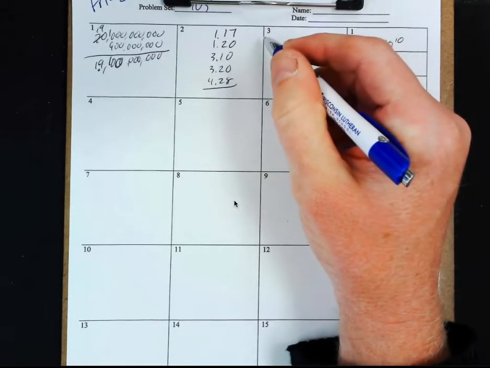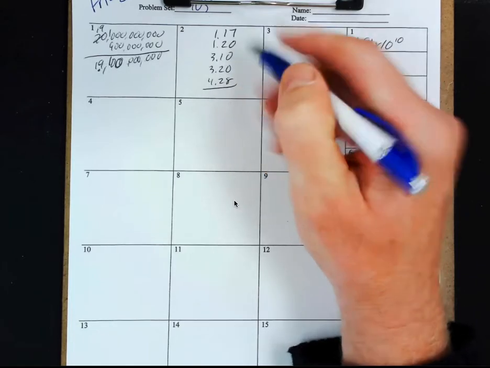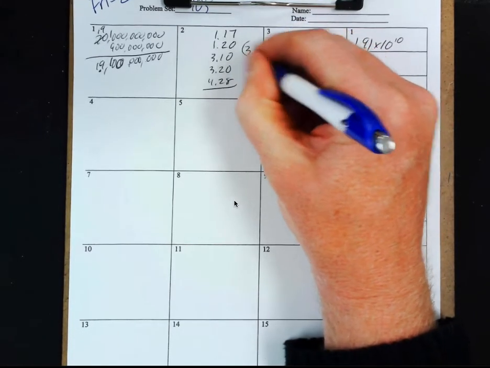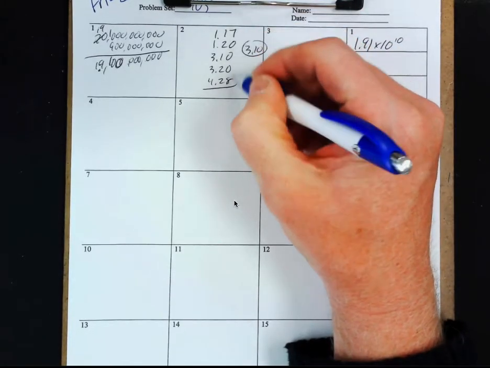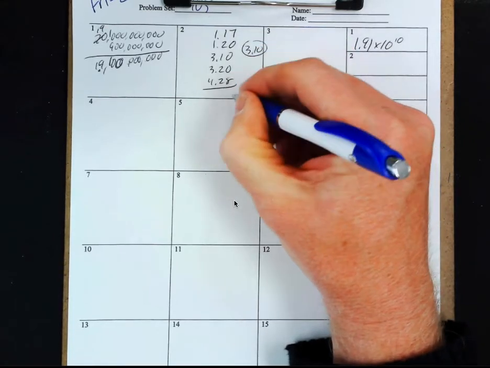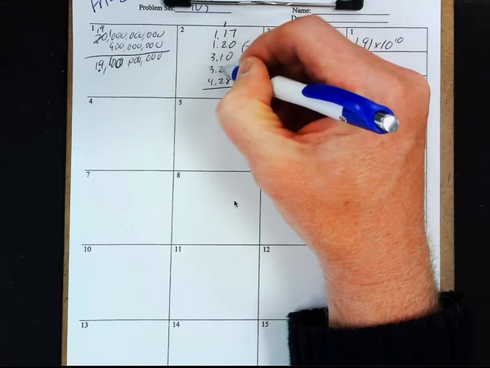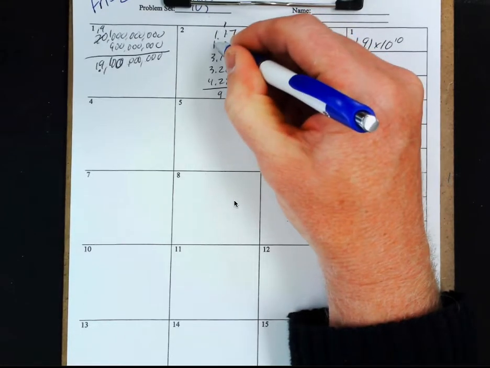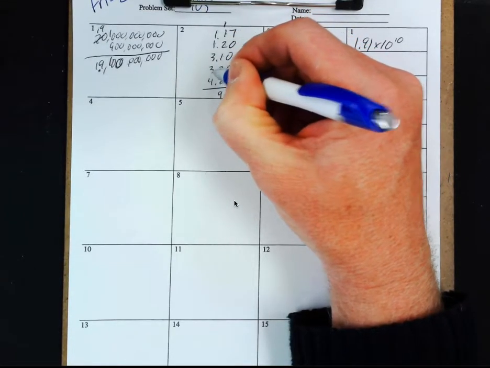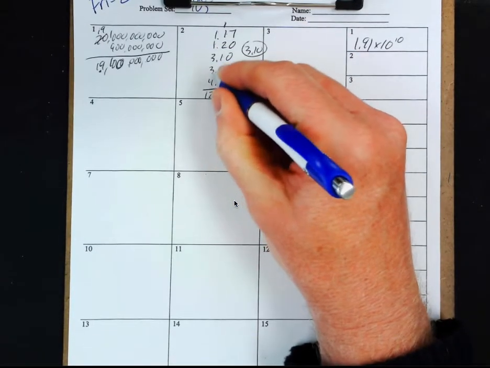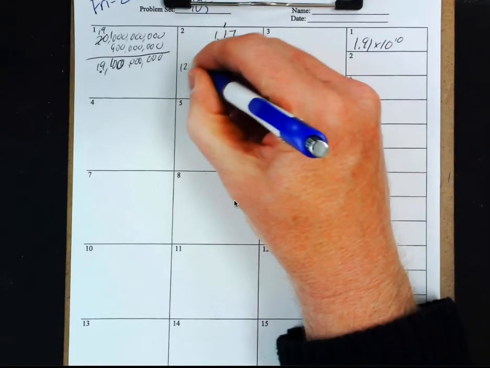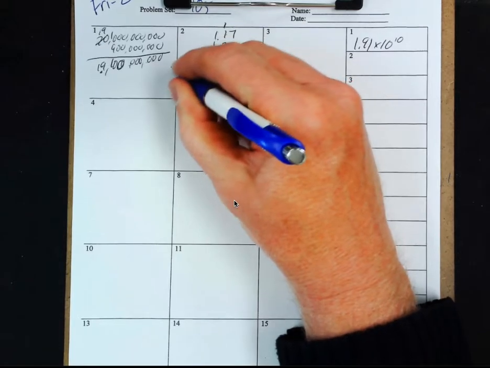Step 1, I need to know the median. That's the one in the middle, this guy, 3.10. Now I've got to find the average. Add them up. 7 plus 8 is 15, carry the 1. I get a total of 12.95. I need to take 12.95 and divide it by 5.